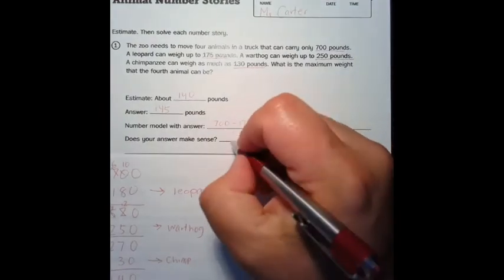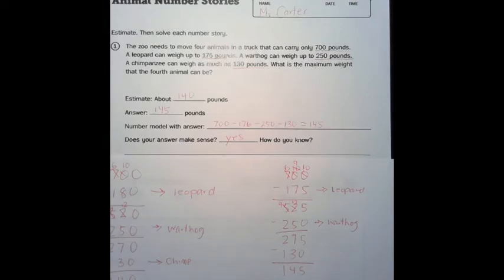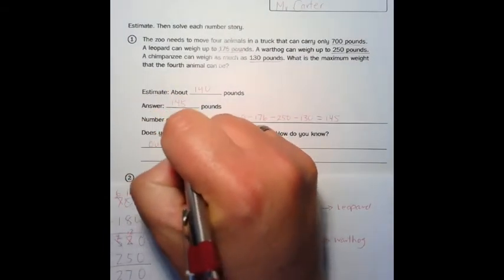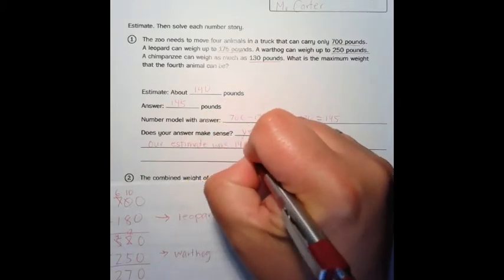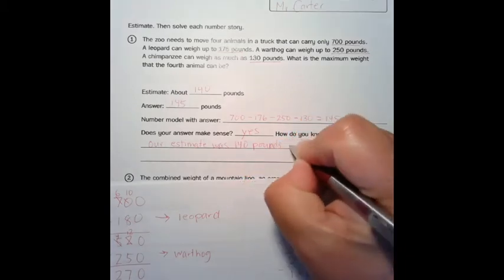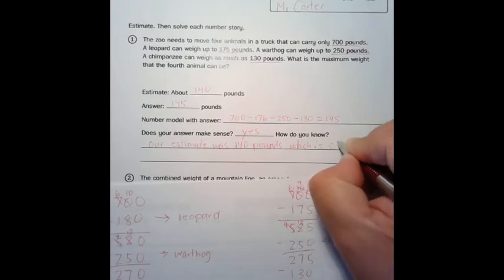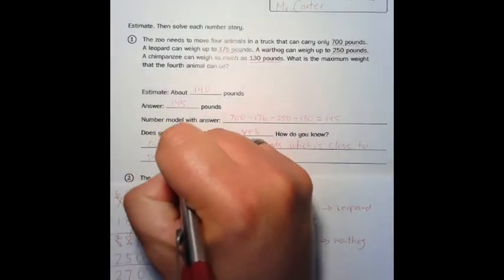Now, does our answer make sense? The answer is yes, it does, because our estimate was 140 pounds, which is close to our real answer.